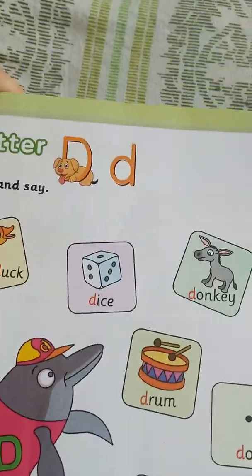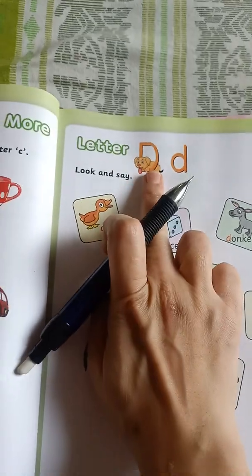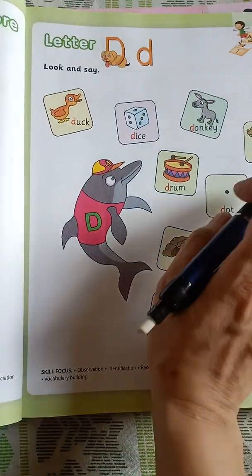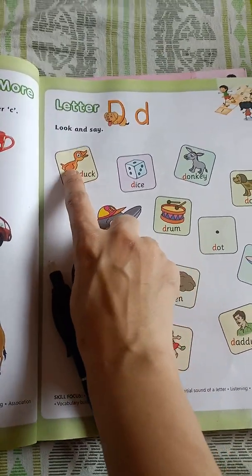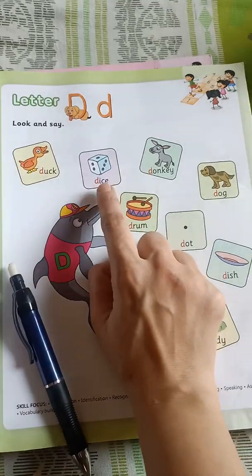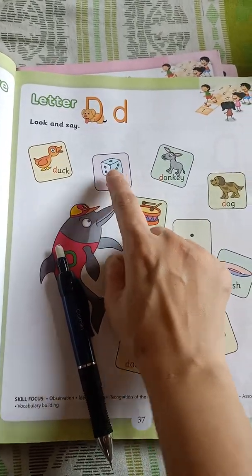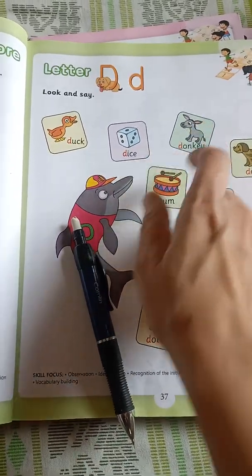Good morning, students. So let's study the next letter, the new letter, that is letter D. Okay, so this is big D and this is small d. So first of all, let's read these words. We have D for duck, D for dice, D for donkey.